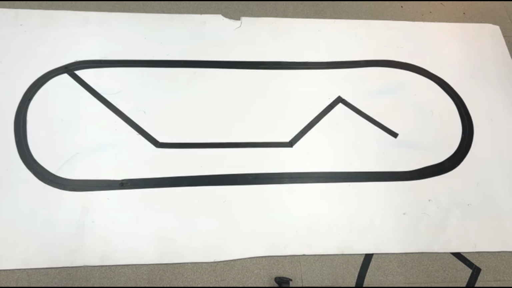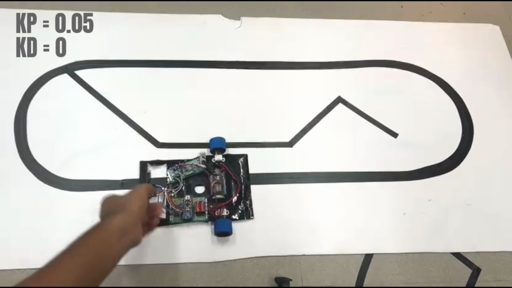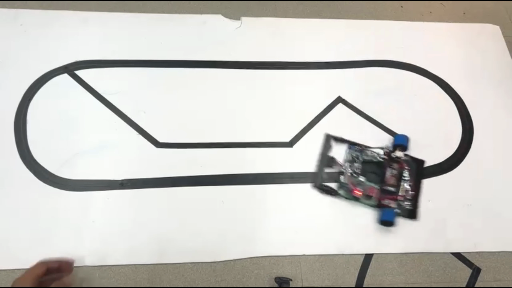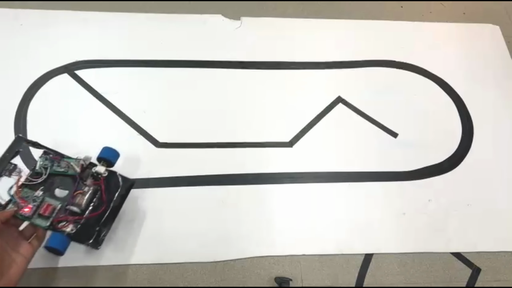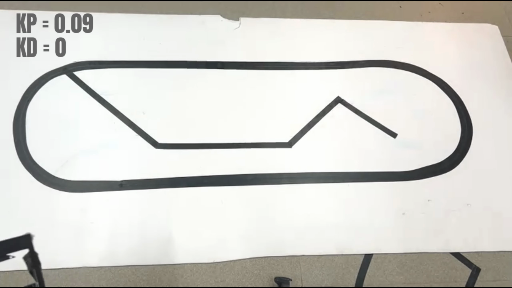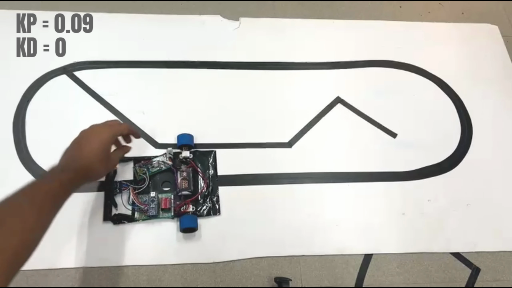The value of Kp we have set is 0.05. As you can see, the bot is missing the line. Let's increase the Kp to 0.09. Now the Kp is 0.09.